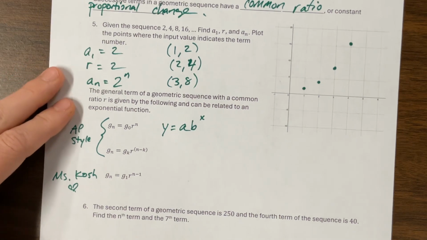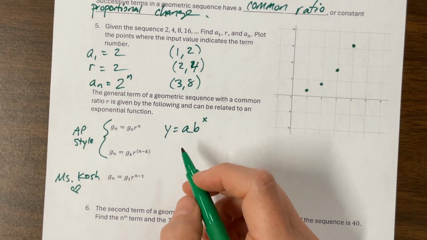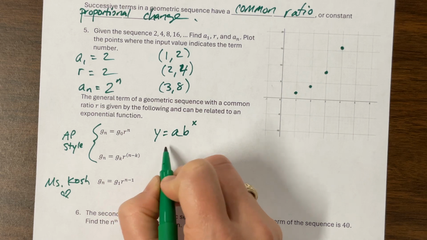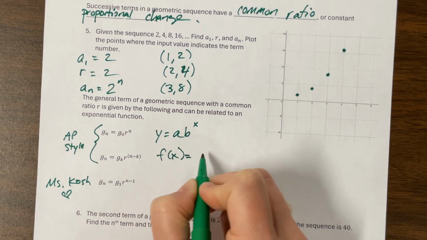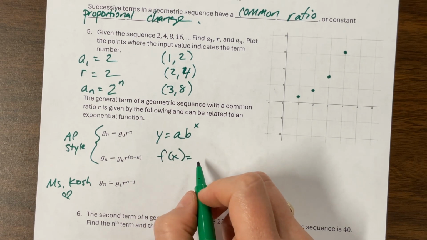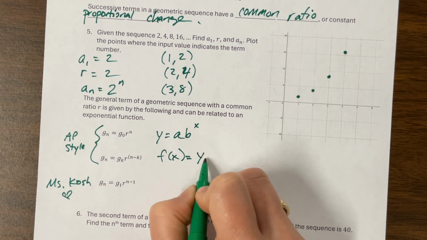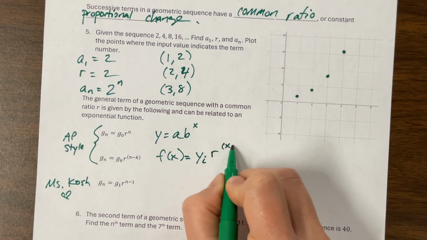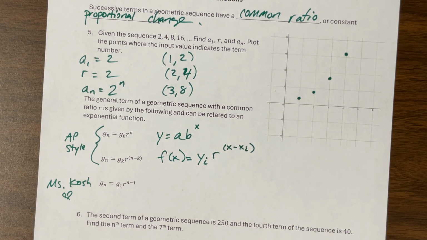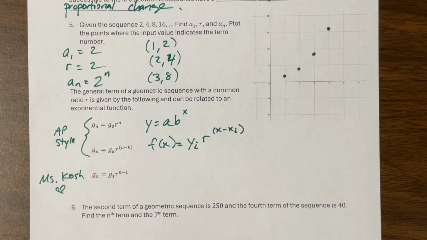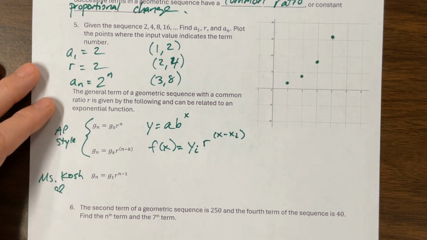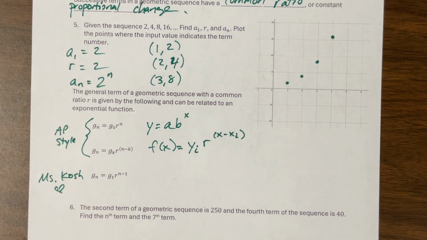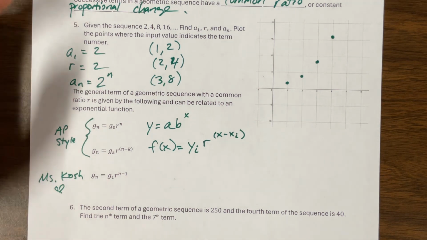Here's what they say in the booklet. They would say f of x is equal to y sub I times R to the x minus x sub I. It's the initial amount, that's why they're using an I. If you watched the previous video, I said I didn't know why they picked the I. Actually, I don't know why they pick an I, but there we go.